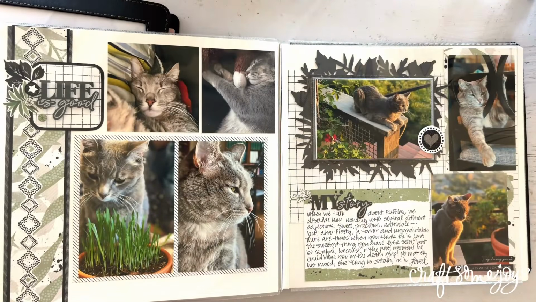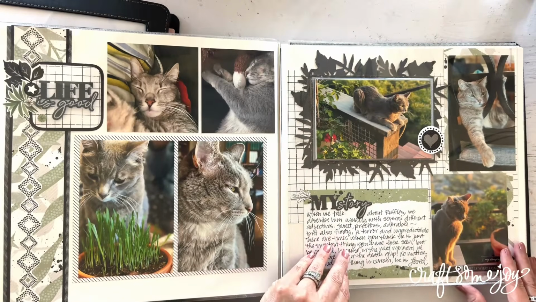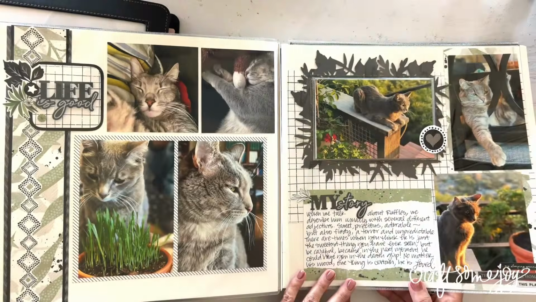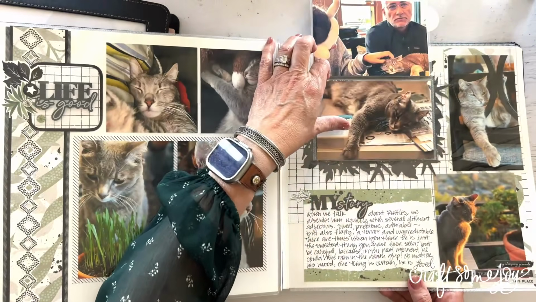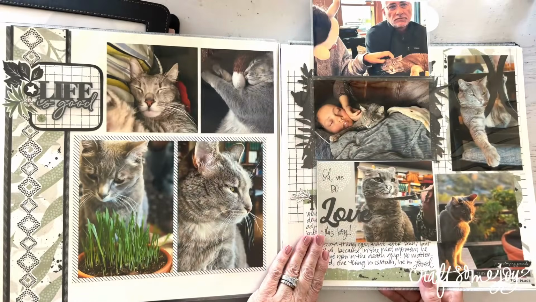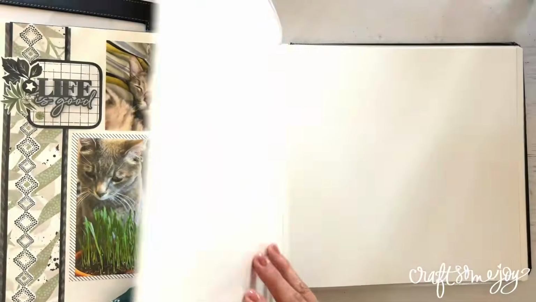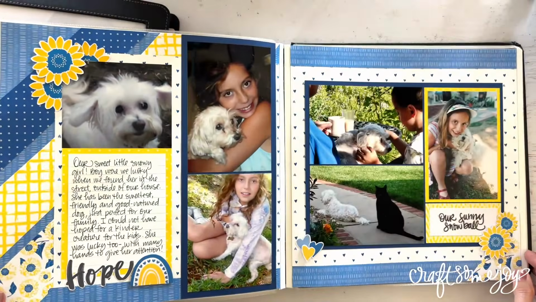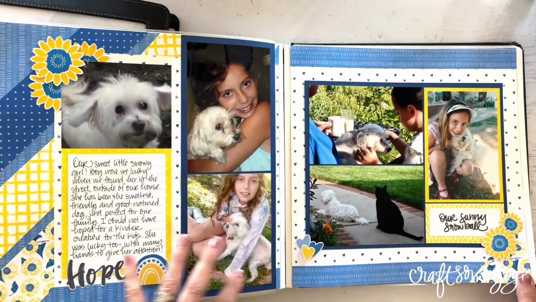You scrap the way that brings joy into your life, and you tell the stories the way you want those stories told. And that might be different. So this is Ruffles, and all his different personality pictures. And to me, I think it's just fun to see the pets all in one place.